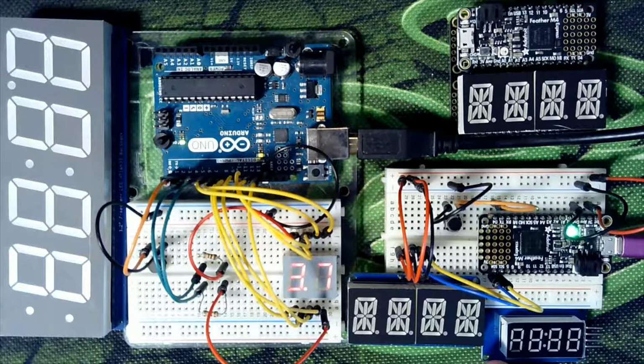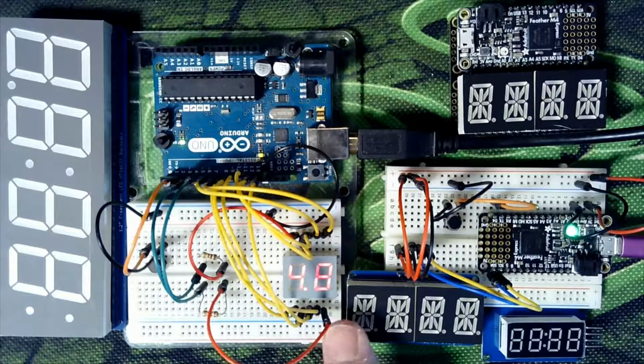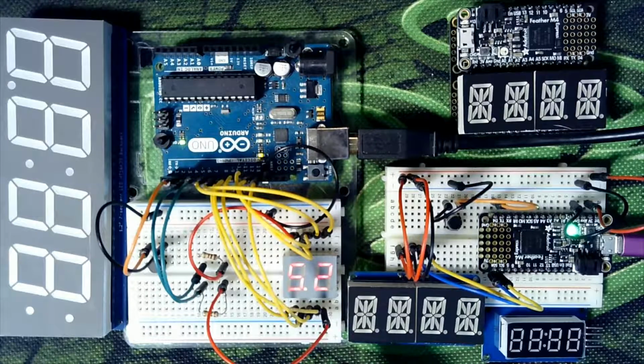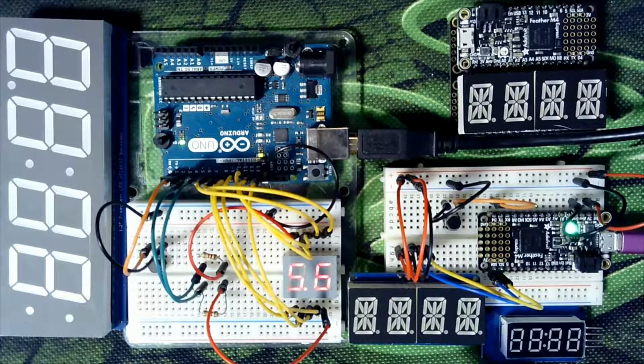Secondly, I'll be working with this one over here, which is the Feather M4 Express, running CircuitPython. This is using a 14-segment display. This one's a 7-segment display with the Arduino. So we're going to be doing the two different ones separately, just to keep it nice and simple.